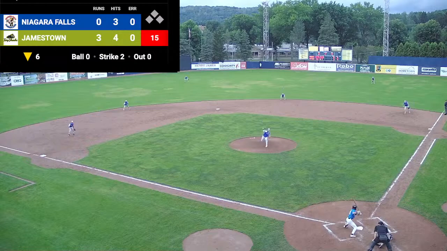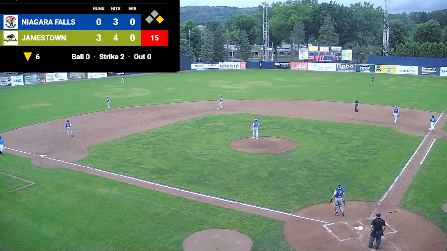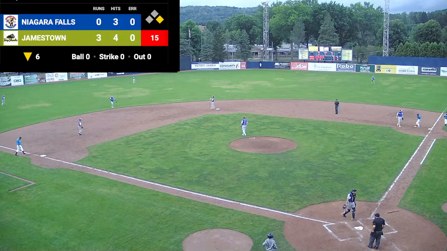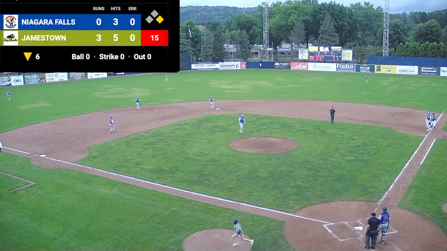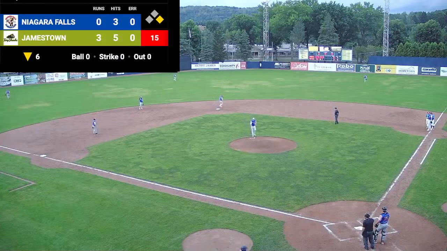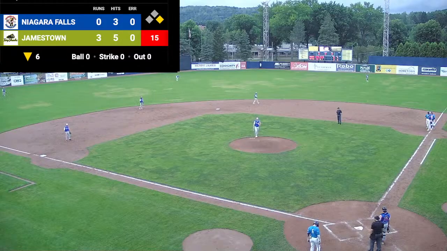0-2 on Marshall. Line drive into left field. Drops in front of Boyle for the base hit. Marshall on to start this inning for Jamestown. That's been 2 consecutive innings Brady Toney pitching. Started with a leadoff knock. Eric Weeks up next.